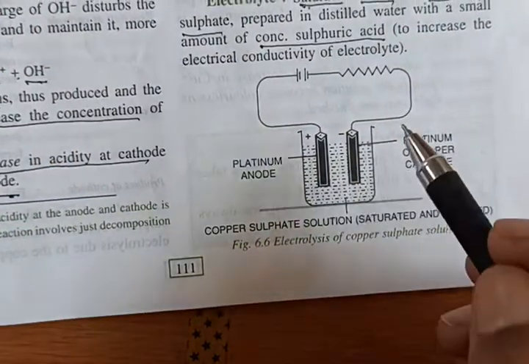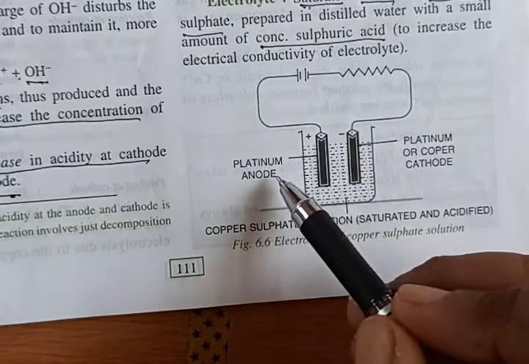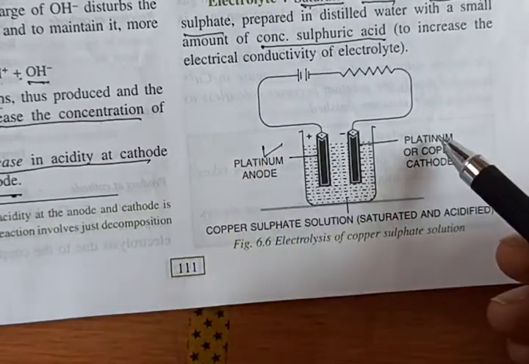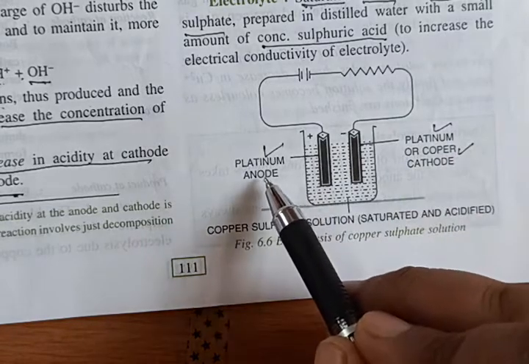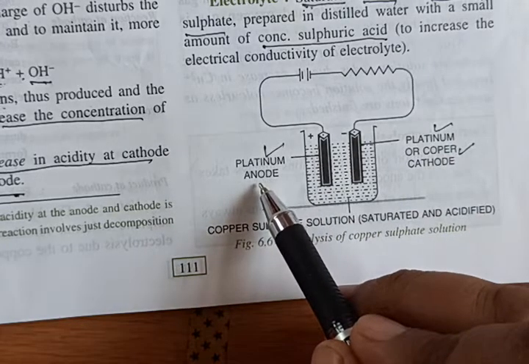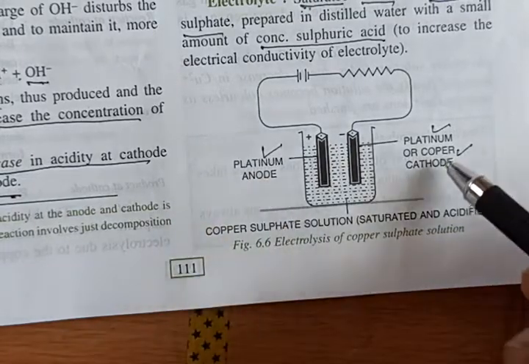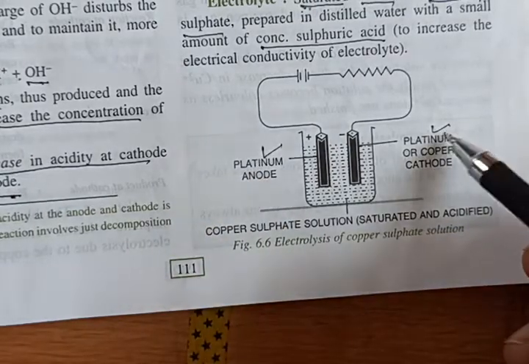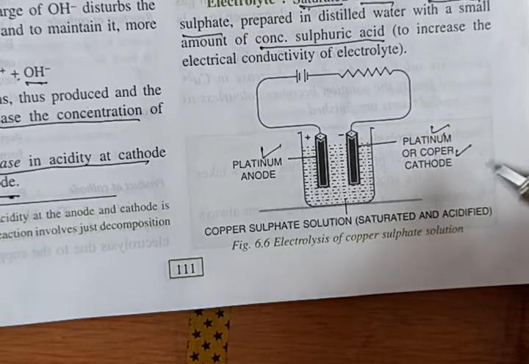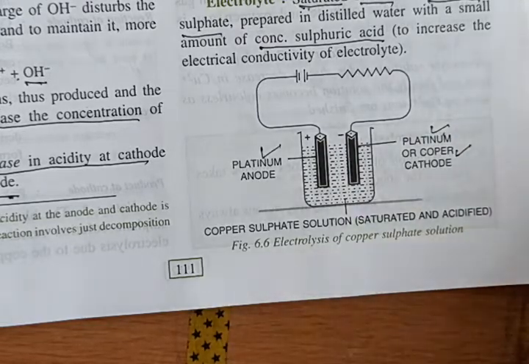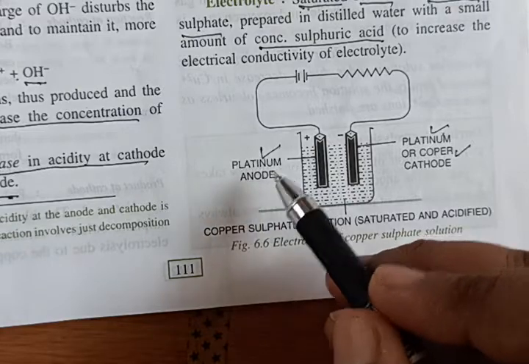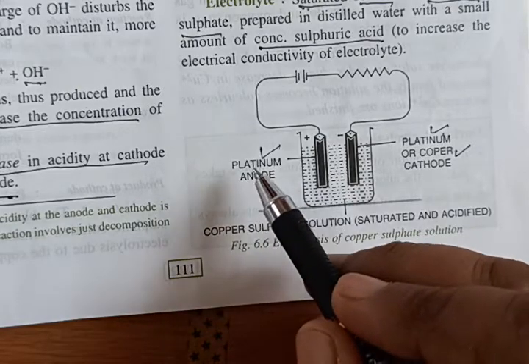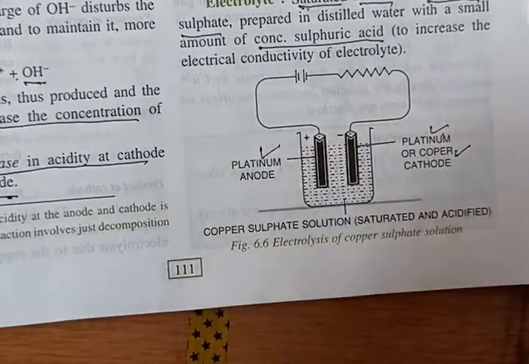Arrangement is, what is the anode? Platinum. What is the cathode? It can be platinum also, copper also. But see, we can't say in the case of anode. Anode is not copper. 100% not copper, it is platinum. But cathode, if it is platinum, it's okay. Then also no problem. Even if it is copper cathode, then also no problem. But not anode. Because copper is an attackable anode. If the anode is copper, then the reactions will change.